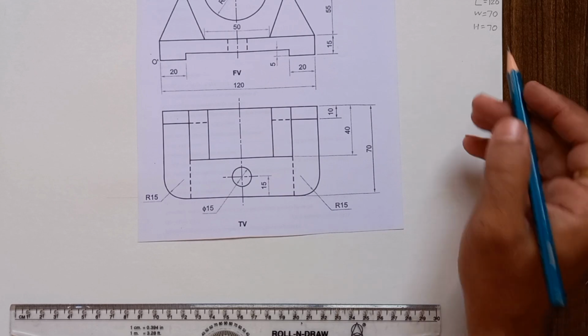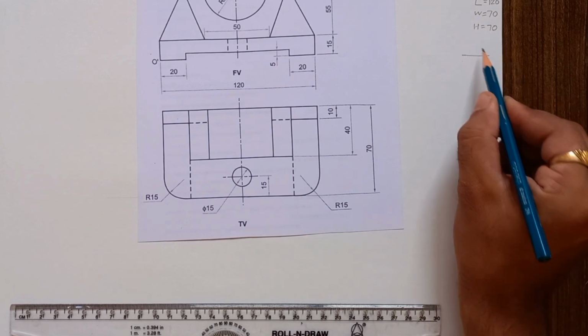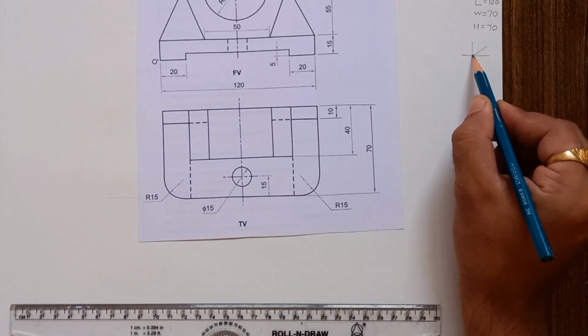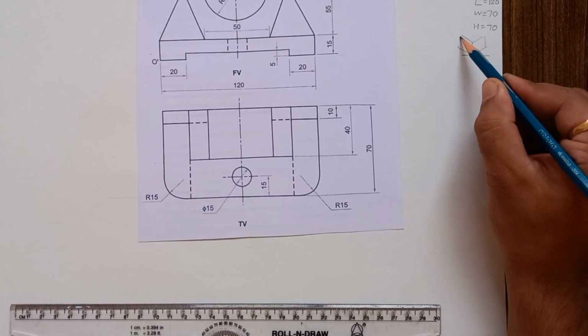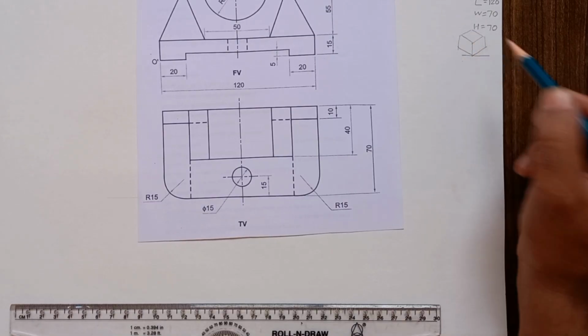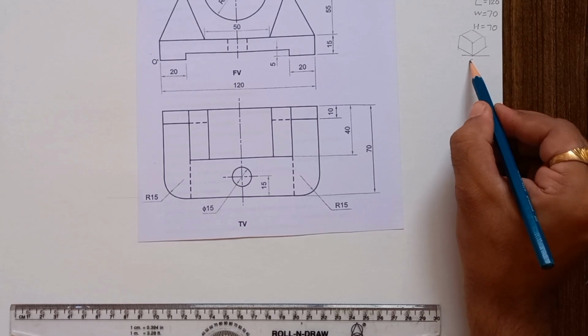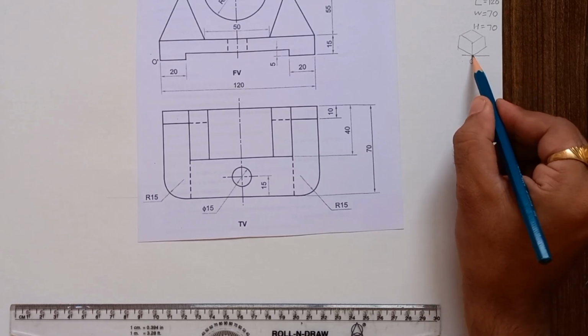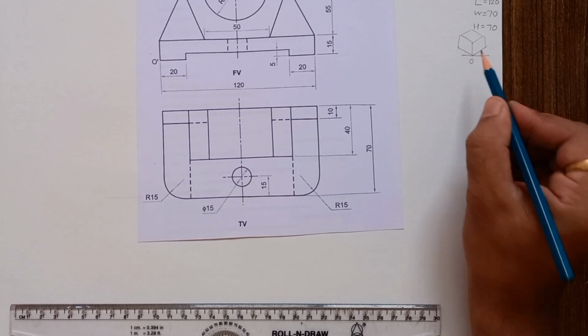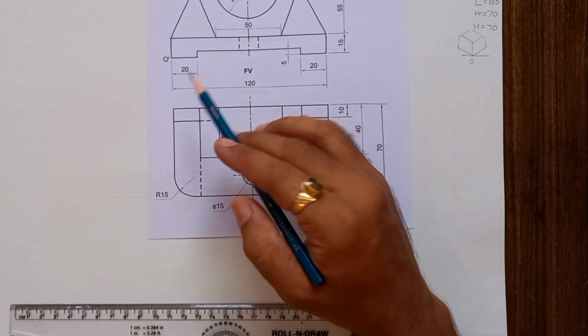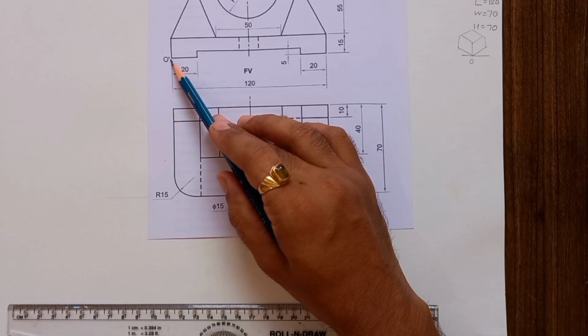Now we know that for isometric view, we required an isometric box. And this box consists of three different planes. So here you can see this is isometric box. And origin O is here. Origin O position is intersection of X, Z and Y axis. Now for this problem, the origin O is given at the left bottom corner.